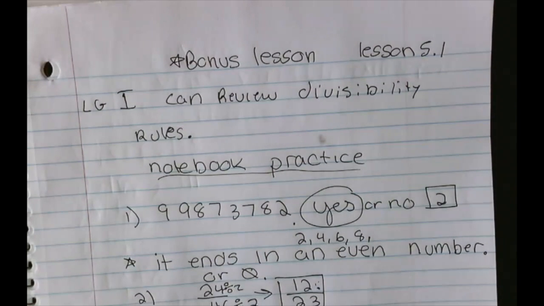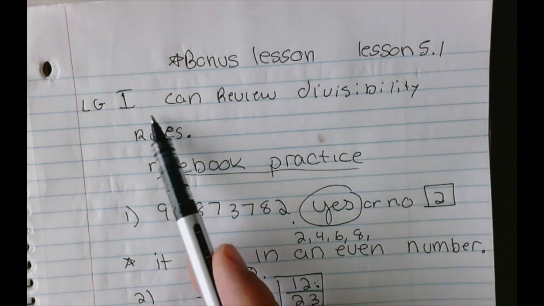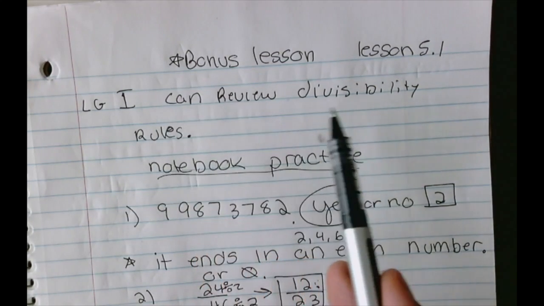Today we went over some basic rules for divisibility and dividing numbers. The learning goal again was I can review divisibility rules.